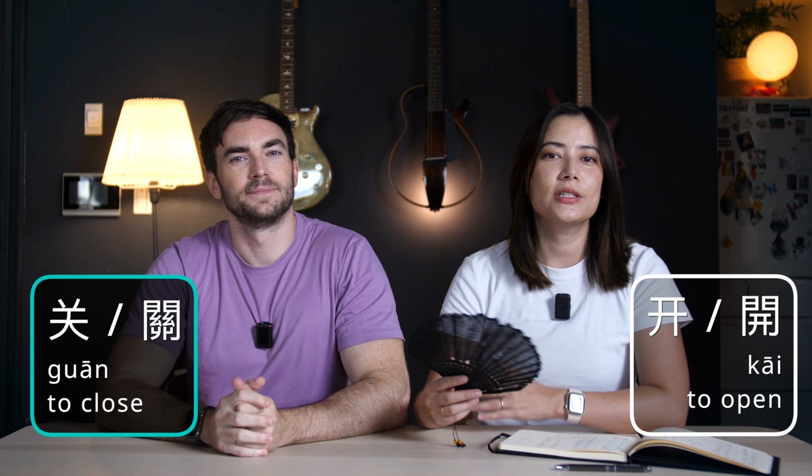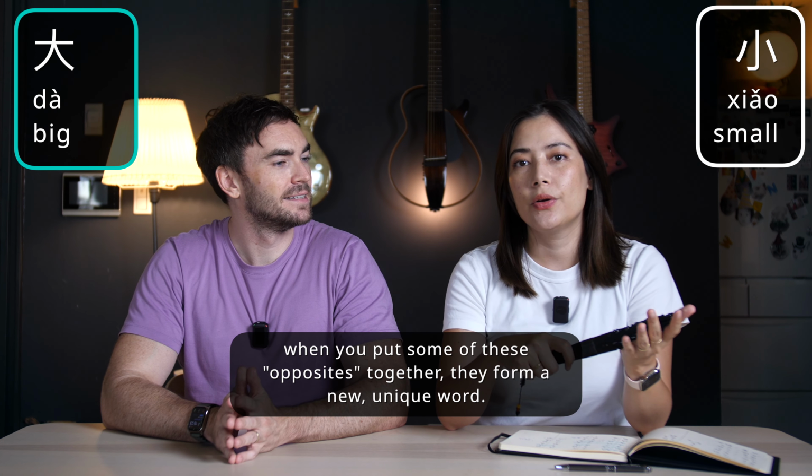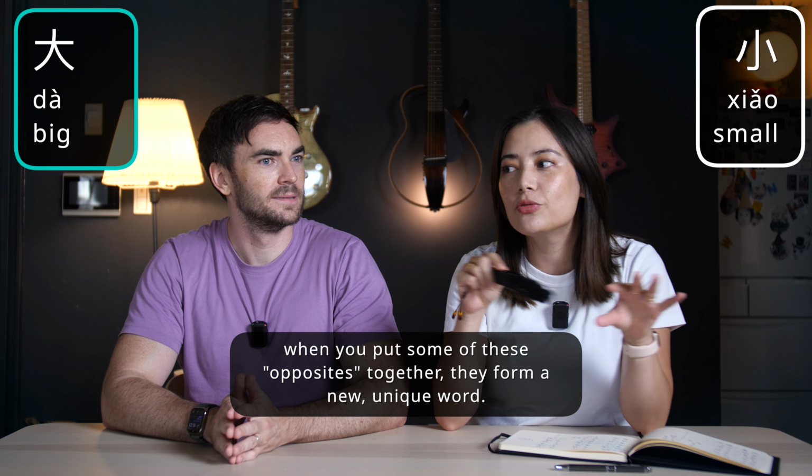Now, I want to share some examples of how it's not just buy one, get one free, and why you should generally, I would highly advise you to study these as a pair, because you're not only getting, for example, 大 小 好 坏 多 少. When you put them together, they either form the degree of that thing.